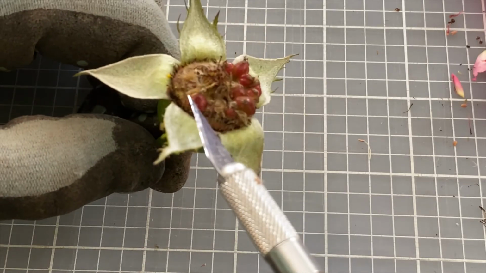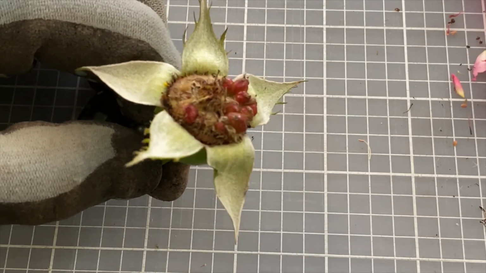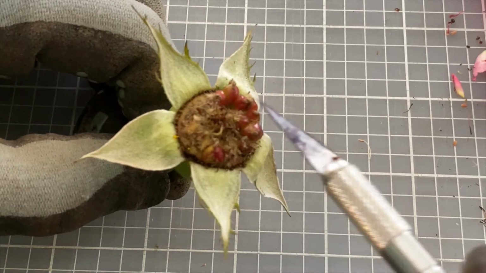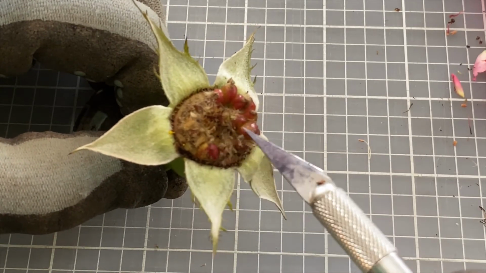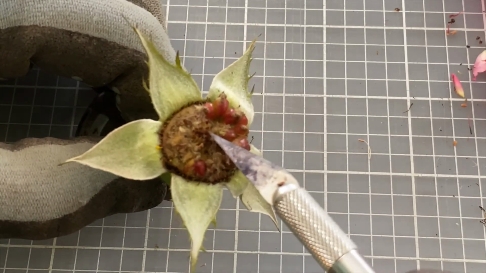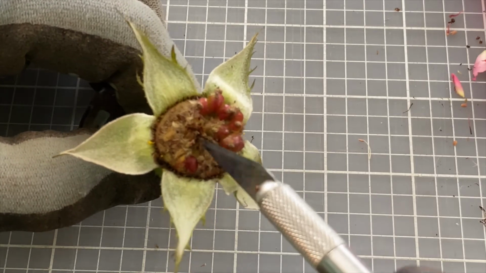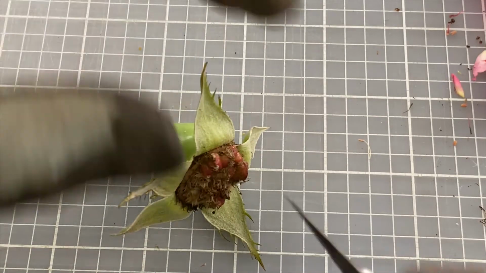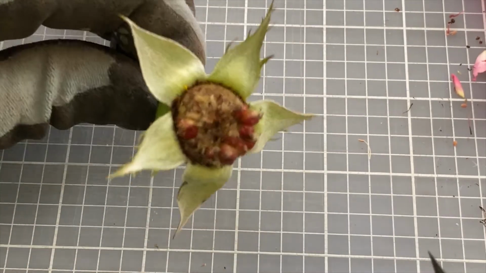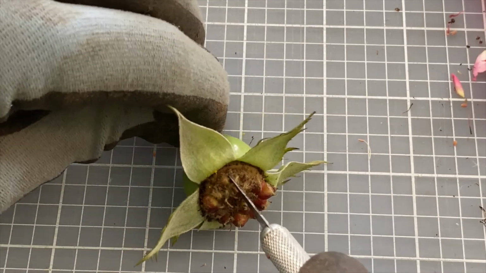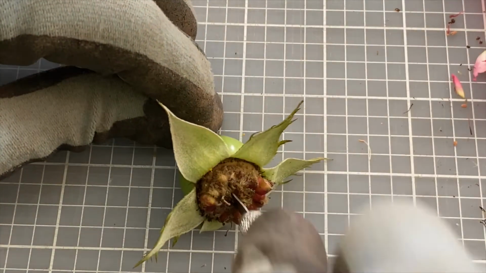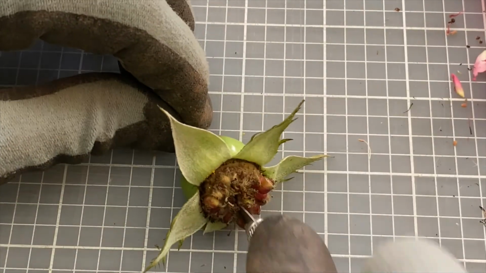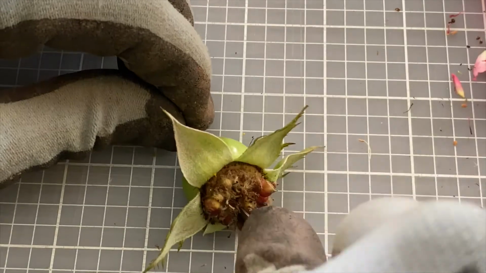So those are all the ovules and, oh look, you can even see some of the pistils up here. All right, so let's see if I can cut down this way so I can get some of the ovules on each side. Oof.